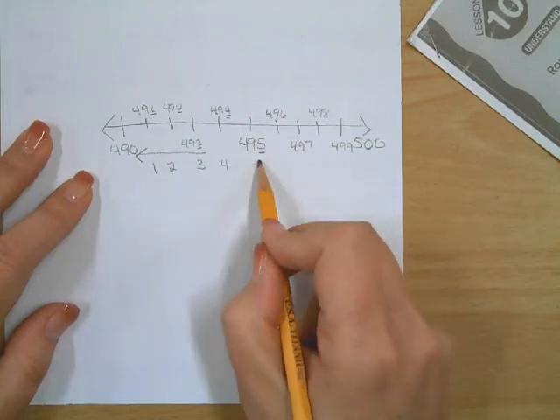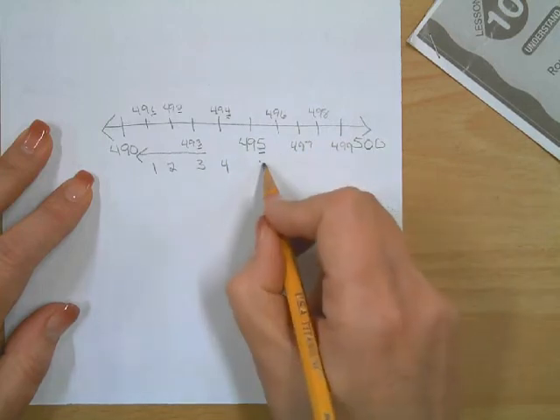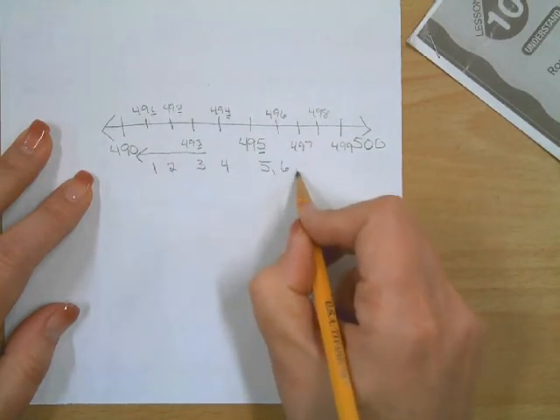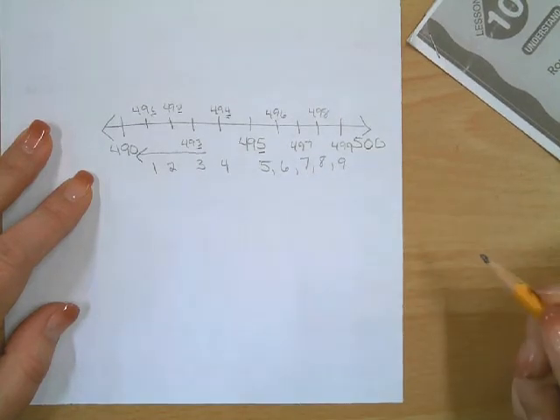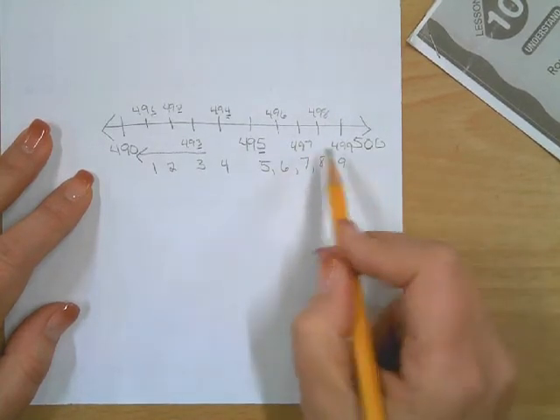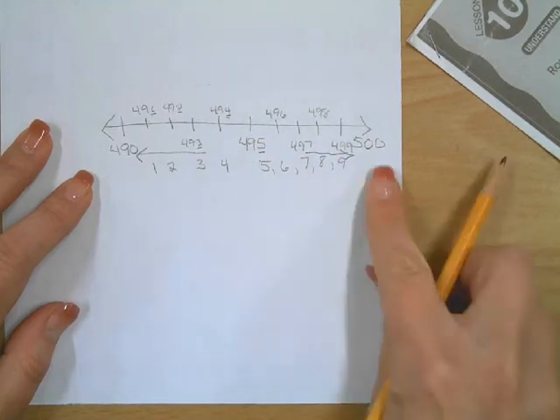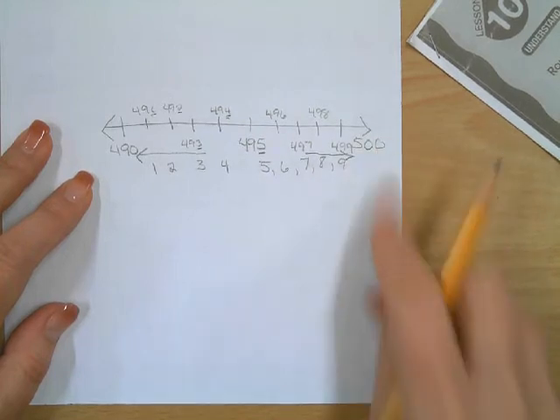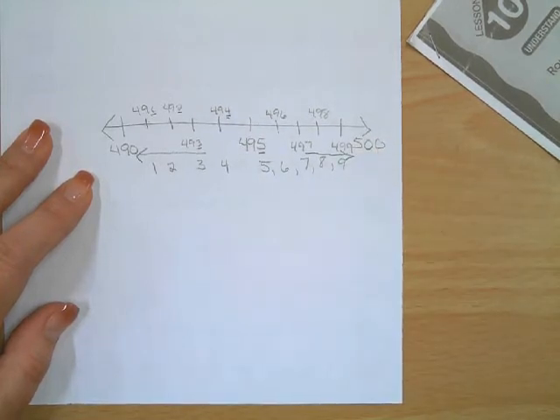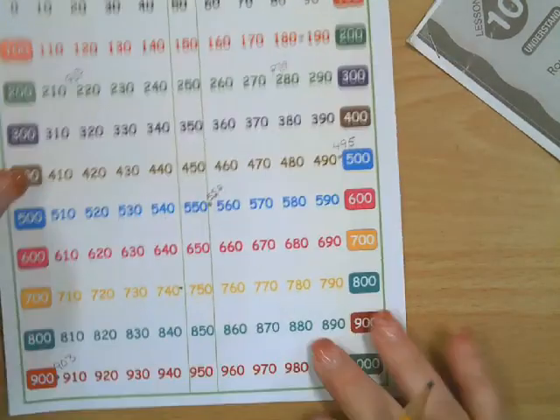If it's 5, 6, 7, 8, or 9 in the ones place, because 5 is part of our rule, that tells us we're getting closer to the next 10, which would be 500. 500 happens to be a group of 10 because we had 10 tens to make that new 100. So now, Coulter, let's go back and think about what we just said.